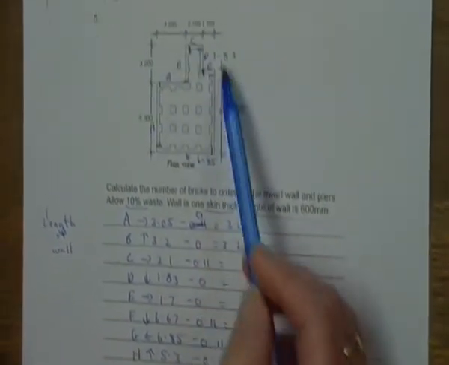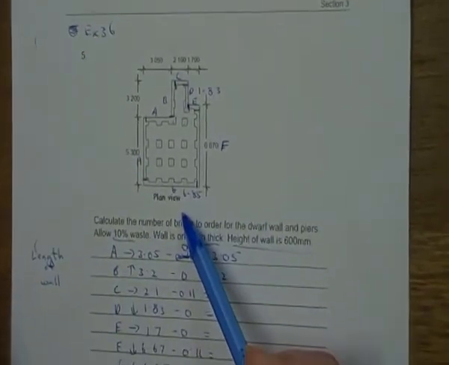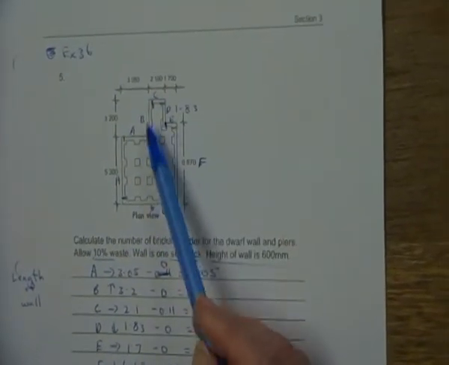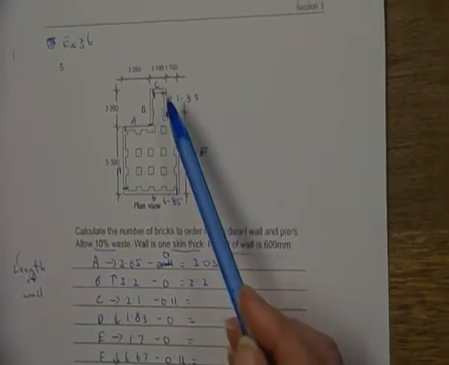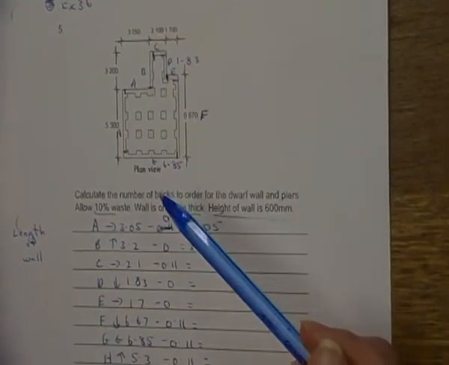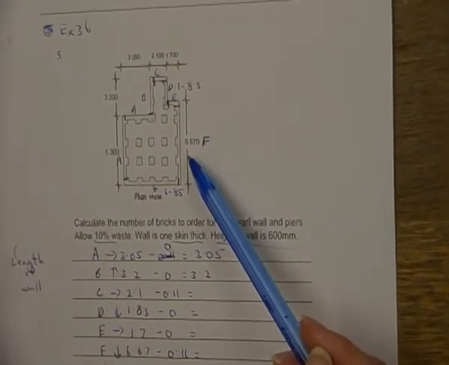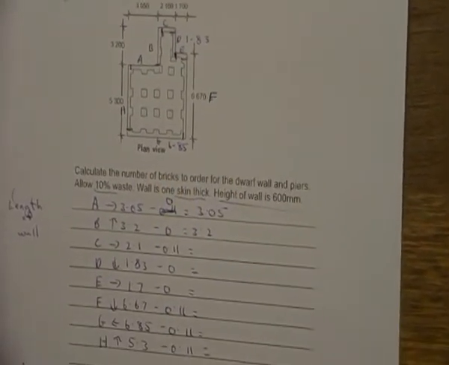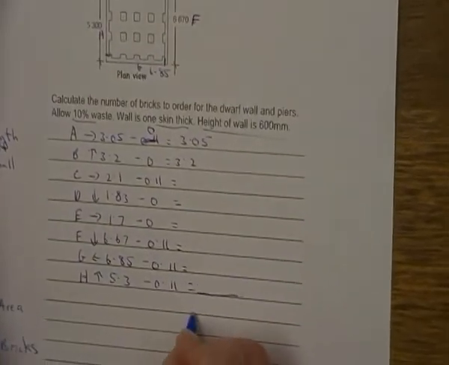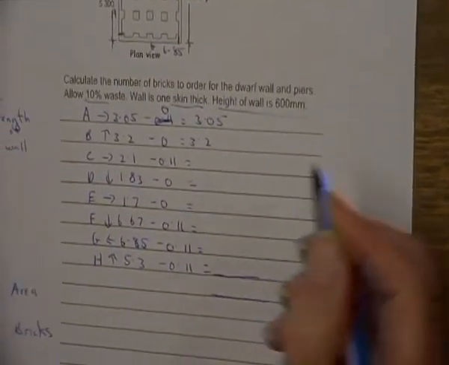Now you can see on a building, you're not going to get a rectangle. It is important to do your intos and overs. You saw I made a mistake there. On a dwarf wall, it's not a lot of bricks, but on a building, it would be a lot of bricks. We'd be wrongly calculating if we don't do it right.